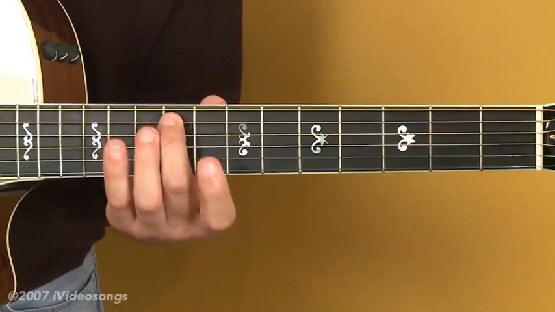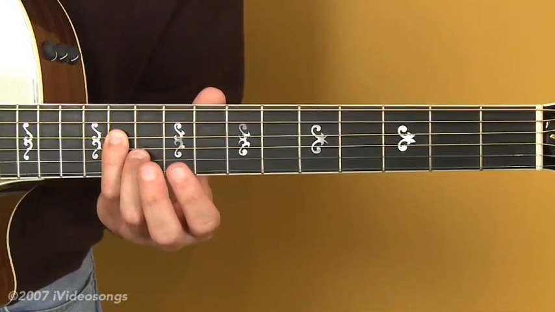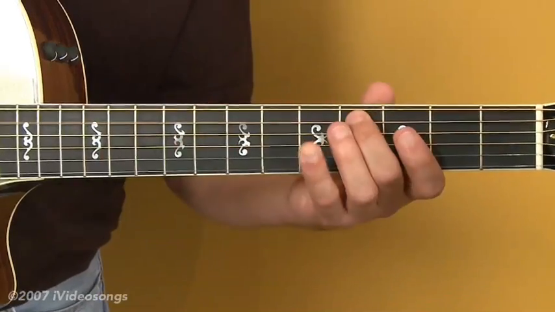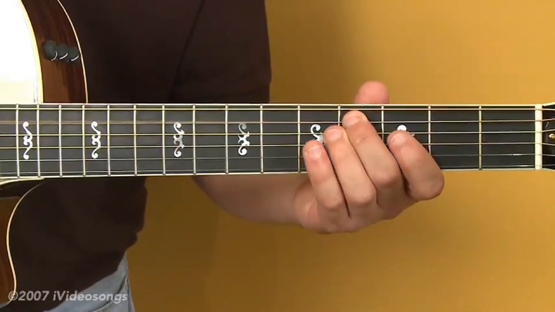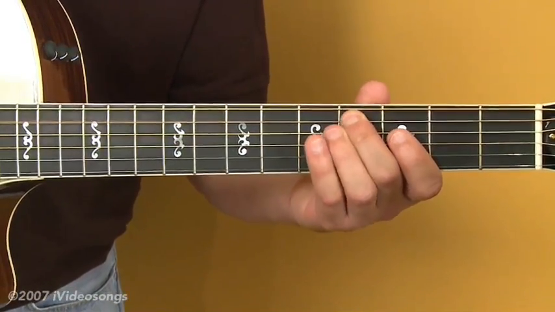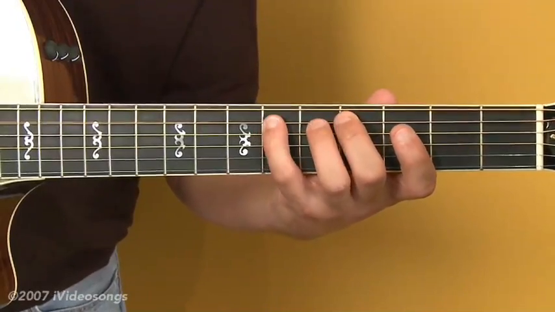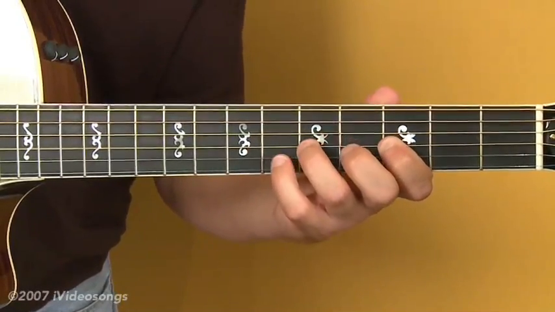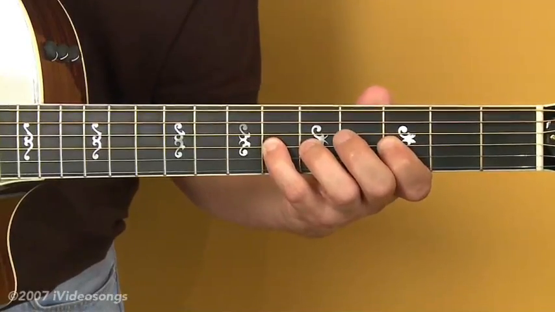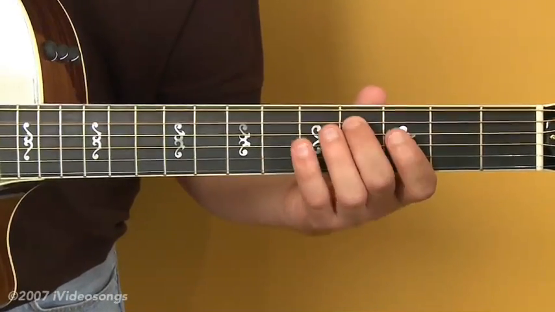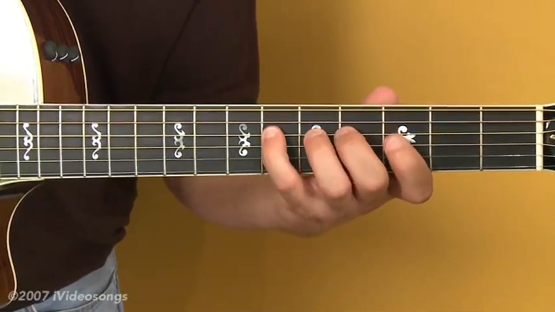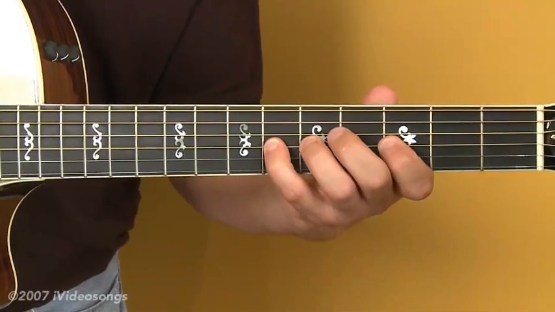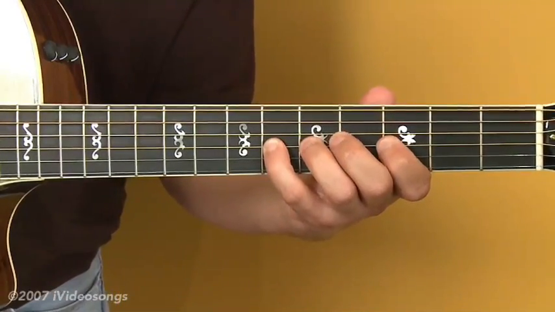Okay, and then moving on. So if this is G flat, D flat is the 5th note of that scale. D flat's down here at the 4th fret of the 5th string. So we get D flat, E flat, F, G flat, A flat, B flat, C, D flat. Now we've got 5 flats in that key: D flat, E flat, F, G flat, A flat, B flat, C, D flat. And so that's a lot of flats.